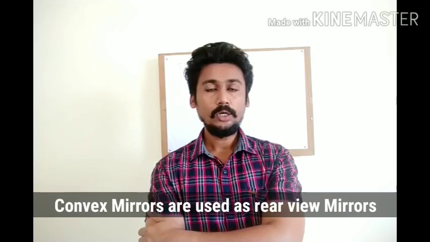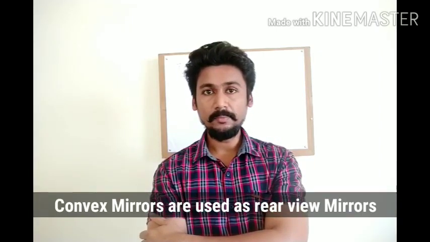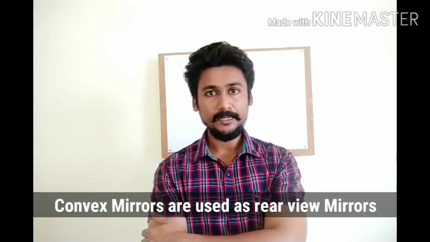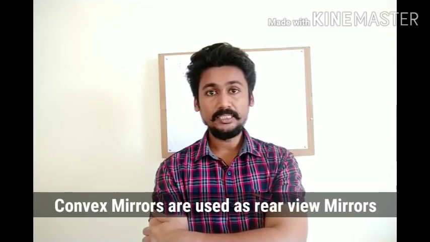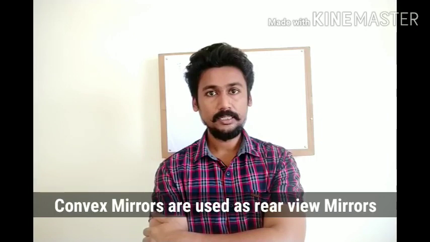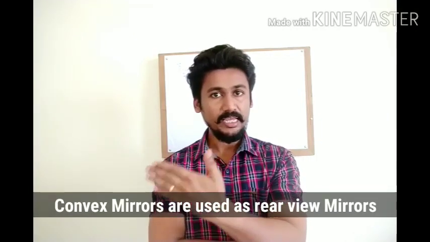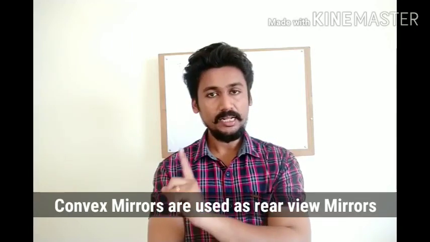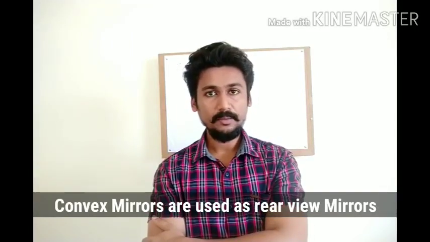Now what are the applications of convex mirrors? Convex mirrors, if you remember, always form virtual images which are erect. That property is used in our rear view mirrors. In our vehicle we have a rear view mirror which helps us to see the vehicles behind. That rear view mirror is nothing but a convex mirror.